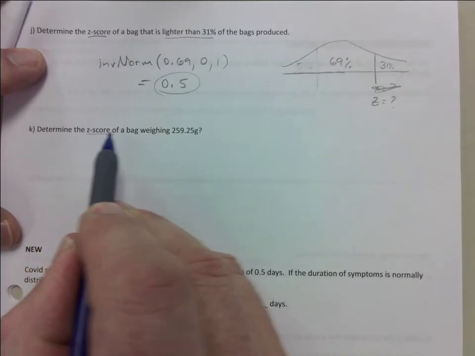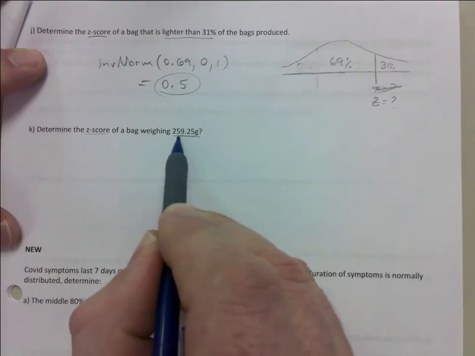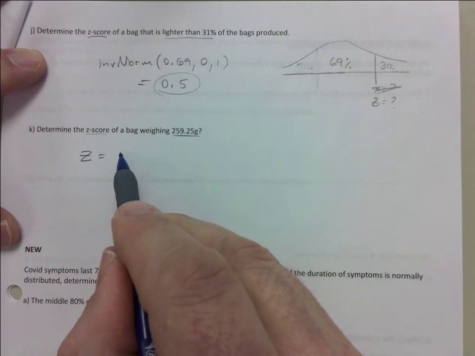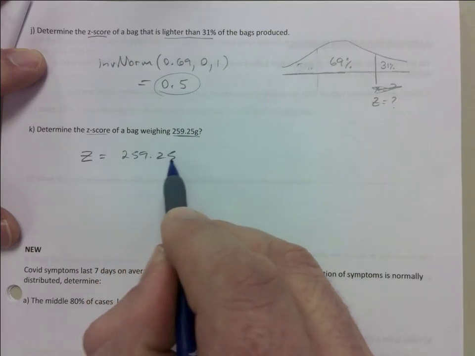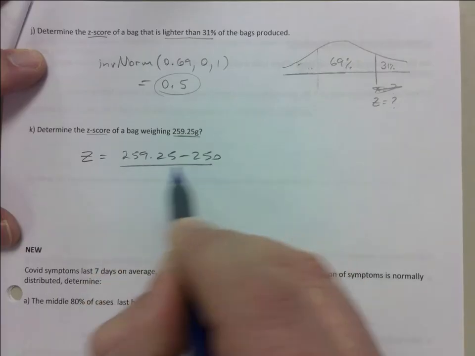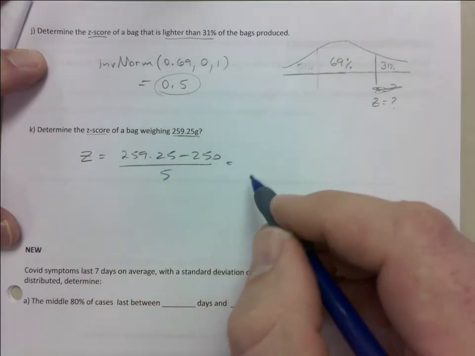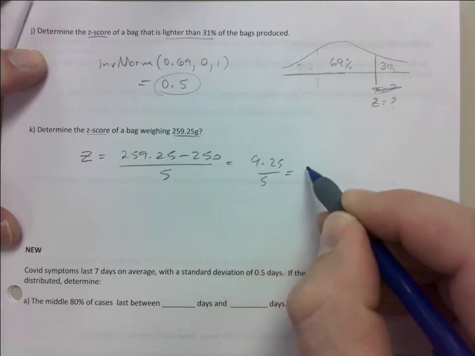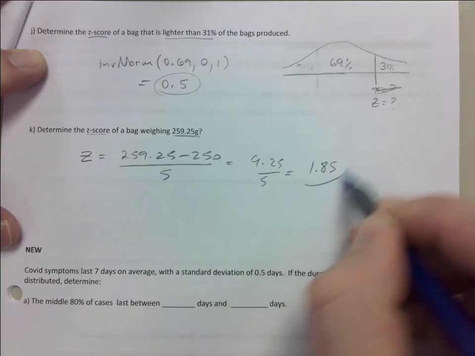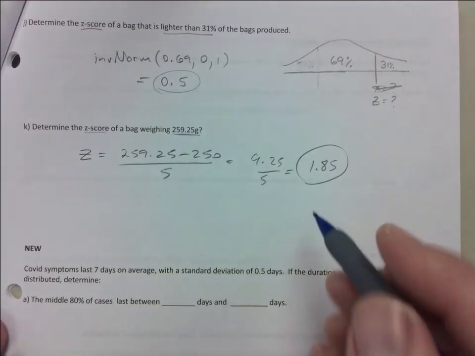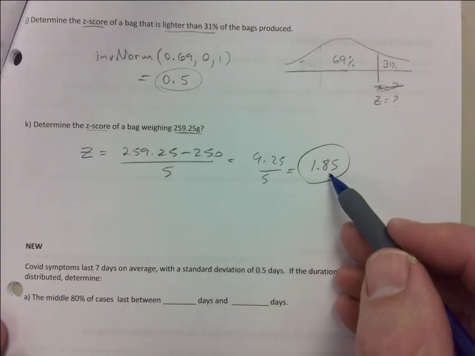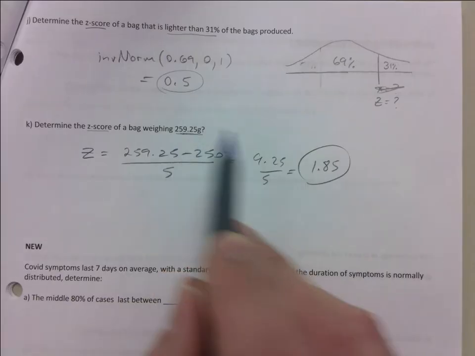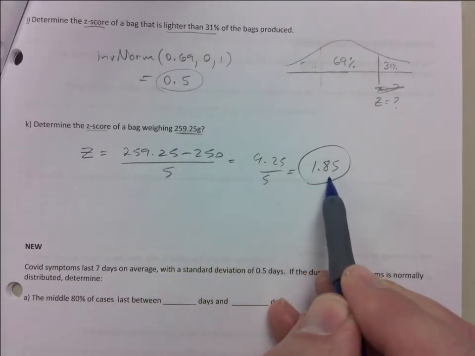Determine the z-score of a bag that weighs this much. Just use your formula in this case. 259.25 minus 250 divided by 5. You get 9.25 over 5. That would be 1.85 positive. And what does that tell us? That a bag weighing 259.25 grams is 1.85 standard deviations above the mean.